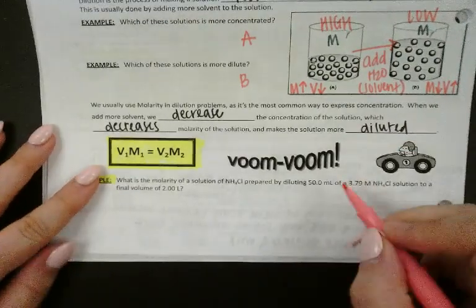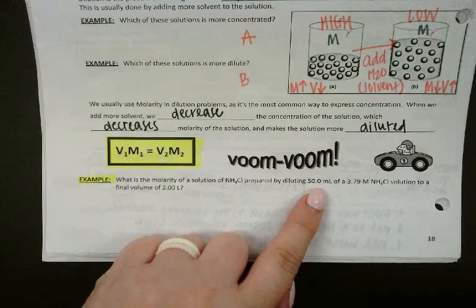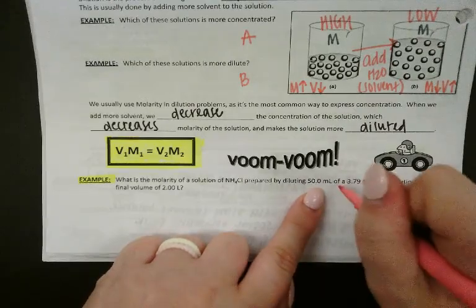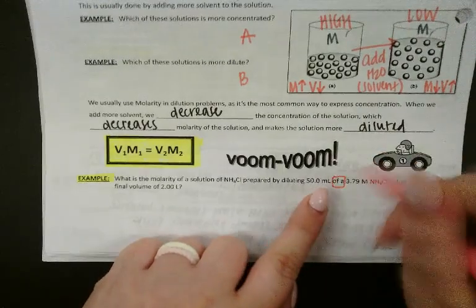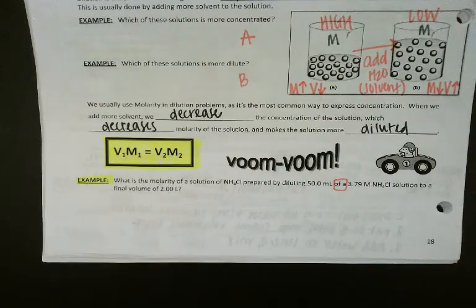Whenever you see a molar value or a volume value that are sandwiched in between "of a," okay, what that means is that they are together, meaning they are either your V1 M1 or they are your V2 M2. Does everybody understand? That "of a" is telling you that they are together.